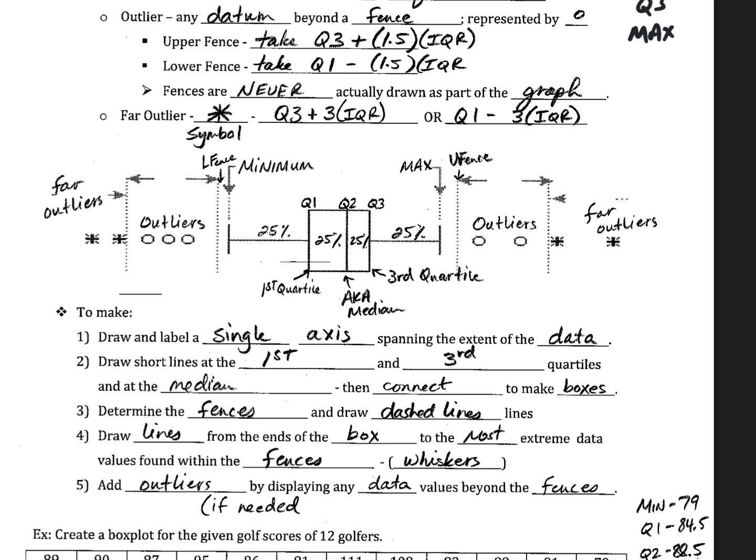Now, a couple other things about your box and whisker plot. 25% of your data is always from the minimum to Q1. It's broken up into 4 parts. Another 25% of your data goes from Q1 to Q2, another 25% from Q2 to Q3, and another 25% goes from Q3 to your maximum value. So it's broken up into 25 percents. How those spread out can be all different kinds of things.